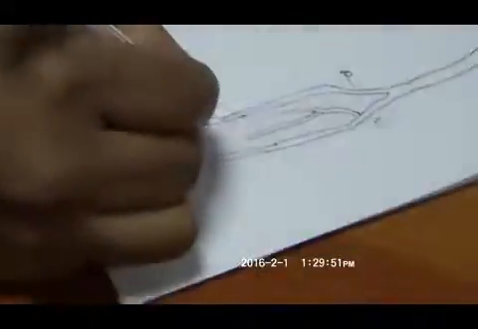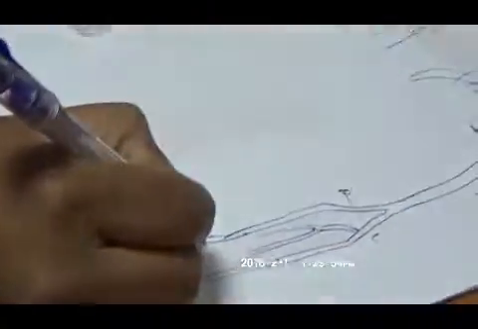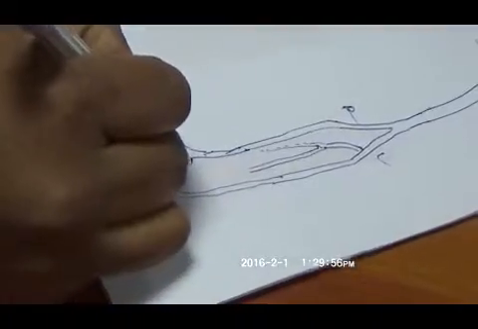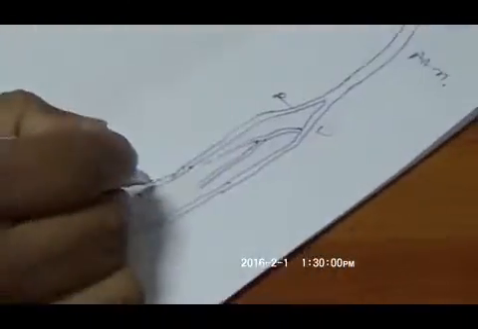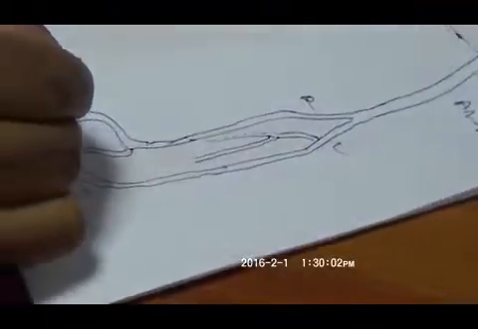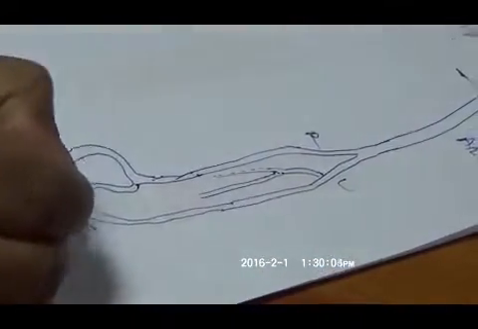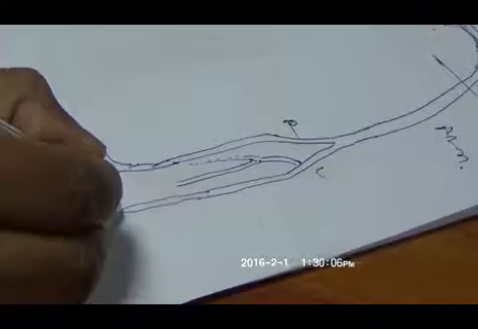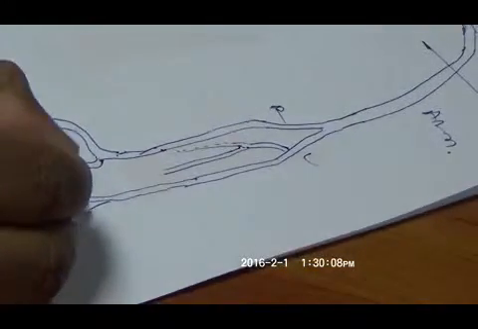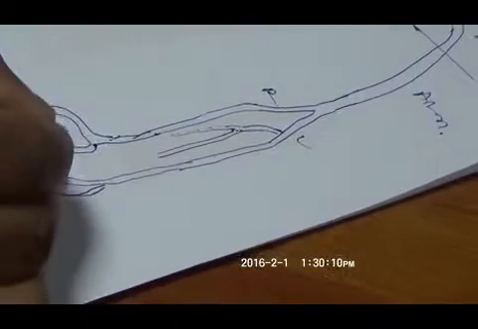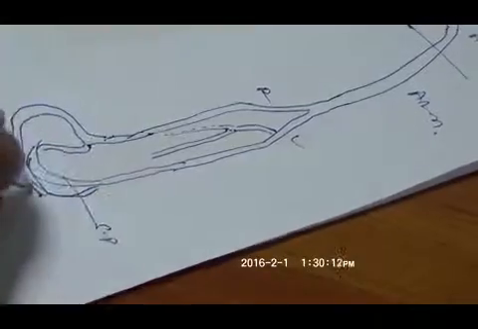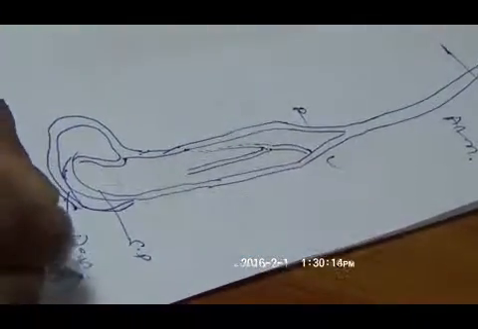Okay, and then the radial artery, further on, goes posteriorly and then forms the deep palmar arch. It should be like this, completed by a branch from the ulnar artery. This is the superficial palmar arch and this is the deep palmar arch.